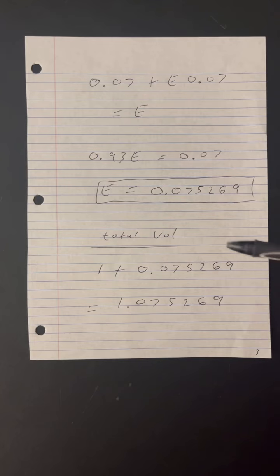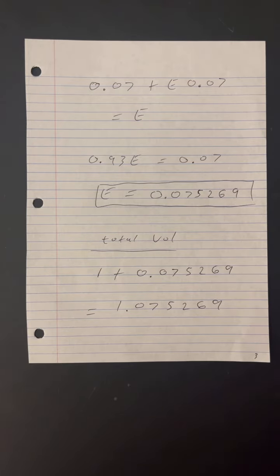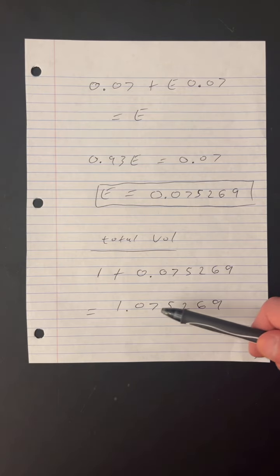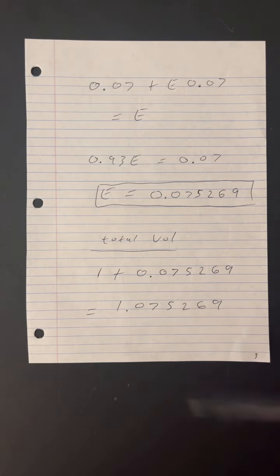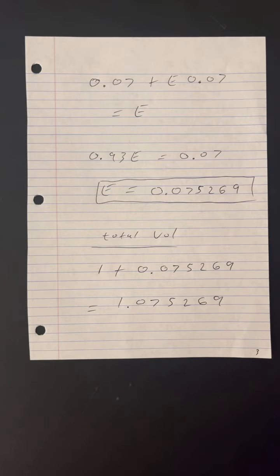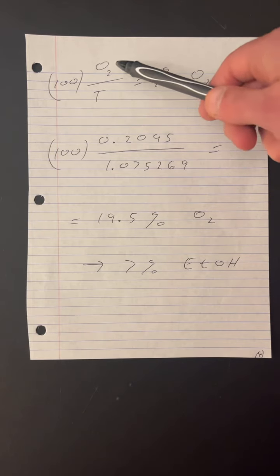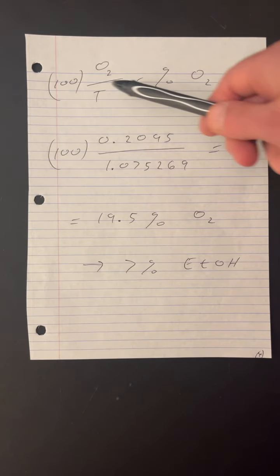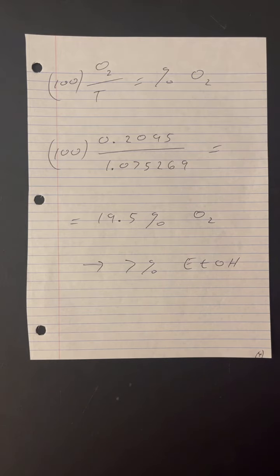And again, I'm pretending that we're dealing with volumes of liquids in a flask so we can have greater than 100%. Notice that when you have a flask with different liquids in it and their combined volumes equal 1, when you add ethanol, you're going to be diluting out everything else and end up with a volume greater than 1. Next page. The volume of oxygen divided by the total volume times 100 will give you the percentage of oxygen.